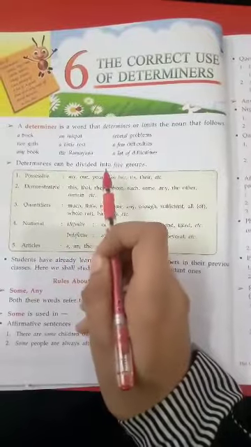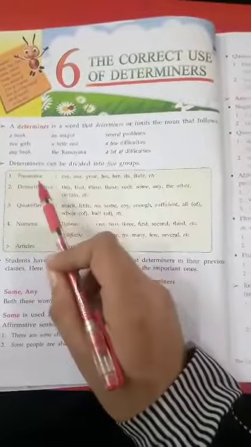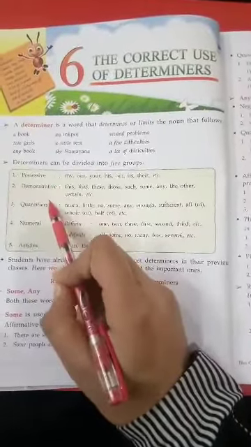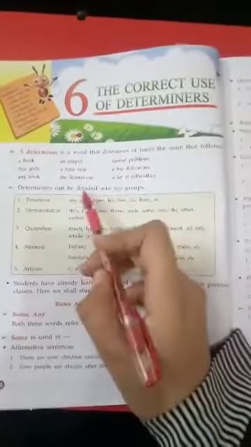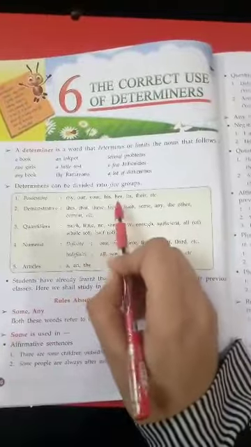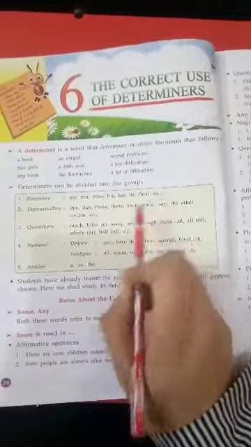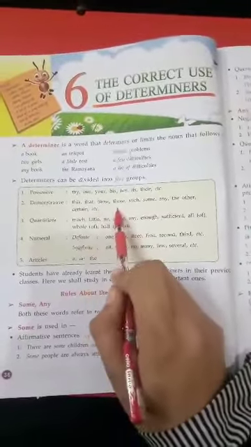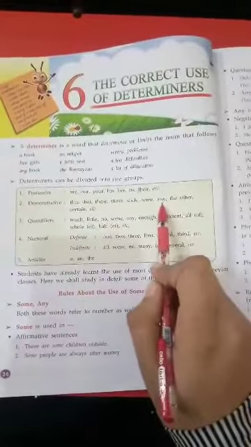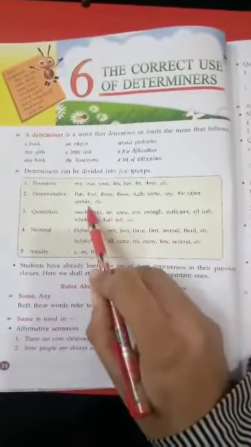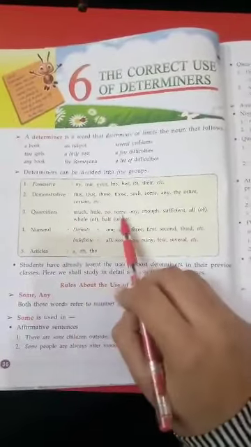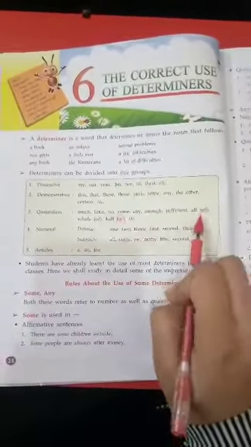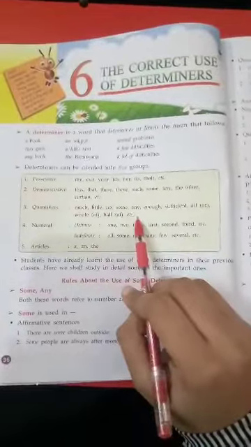Determiners can be divided into 5 groups: possessive, demonstrative, quantifier, numeral, articles. Possessive: my, our, your, his, her, its, their, etc. Demonstrative: this, that, these, those, such, some, any, the other, certain, etc. Quantifier: much, little, no, some, any, enough, sufficient, all, whole, half, etc.